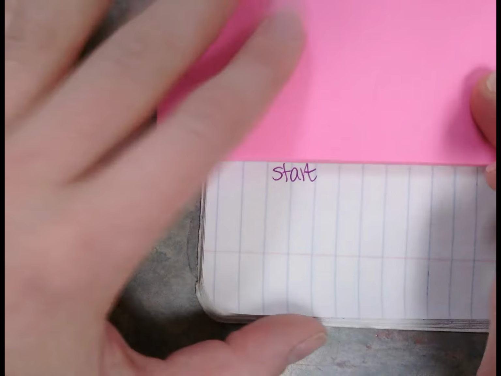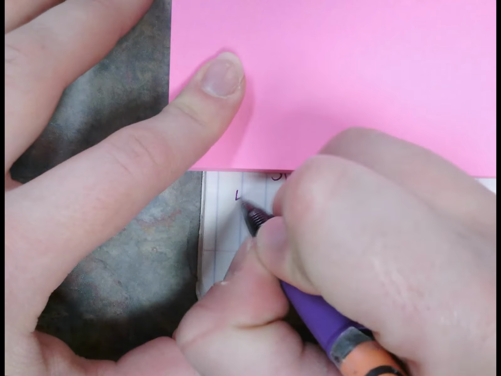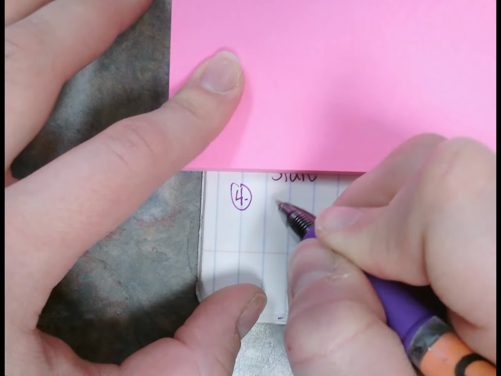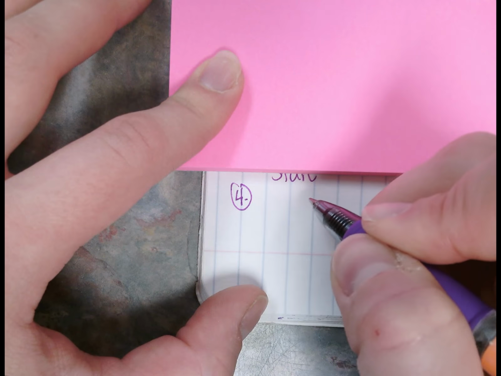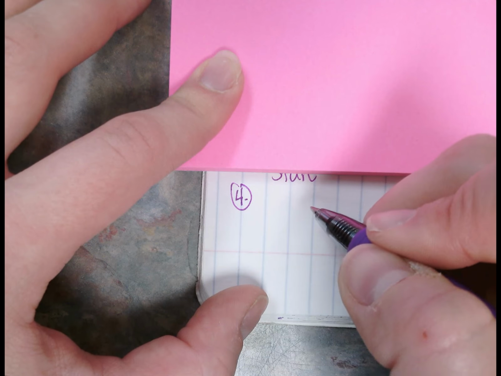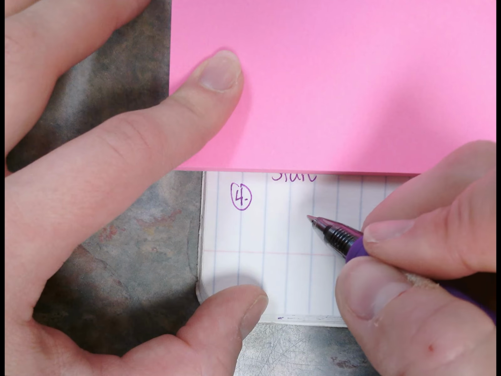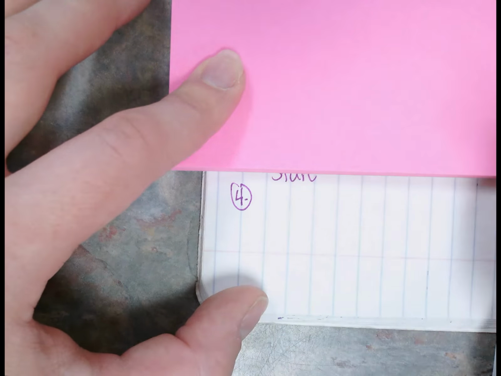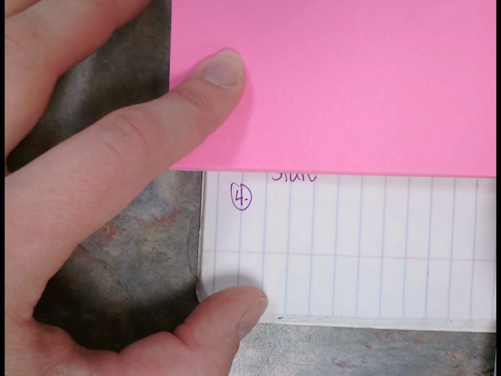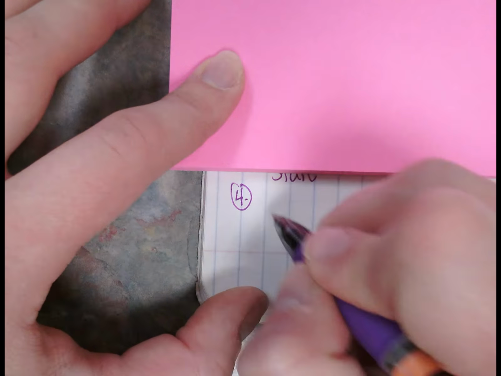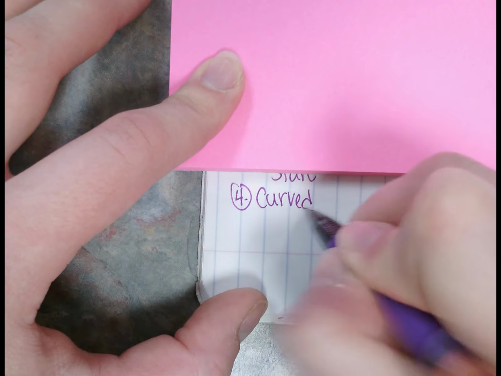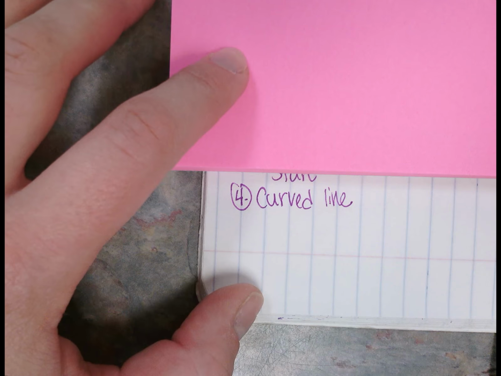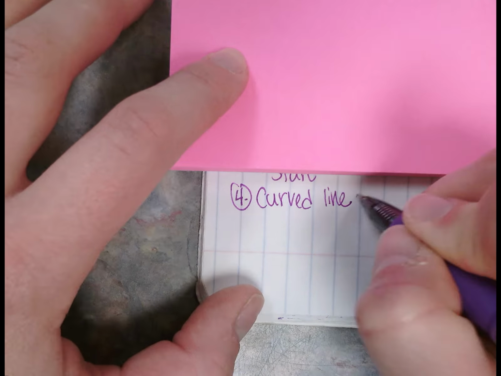Okay, and then the last thing, numero quattro, a curved line. Looking at this. Okay, so let's put curved line. All right, I'm just gonna write it.